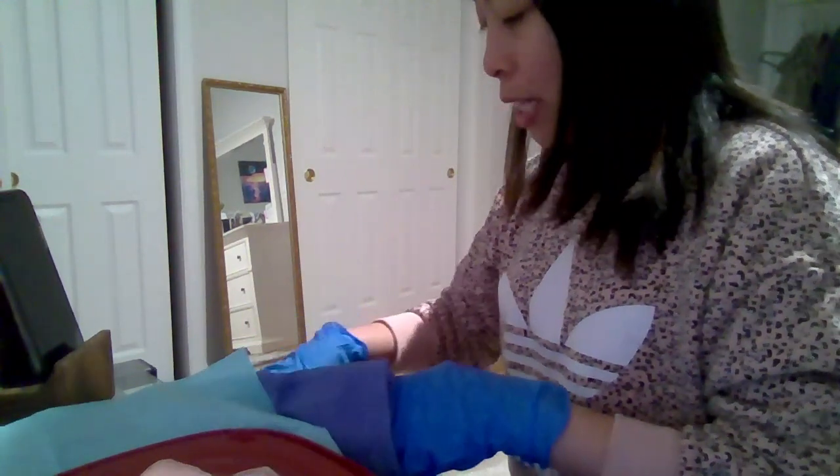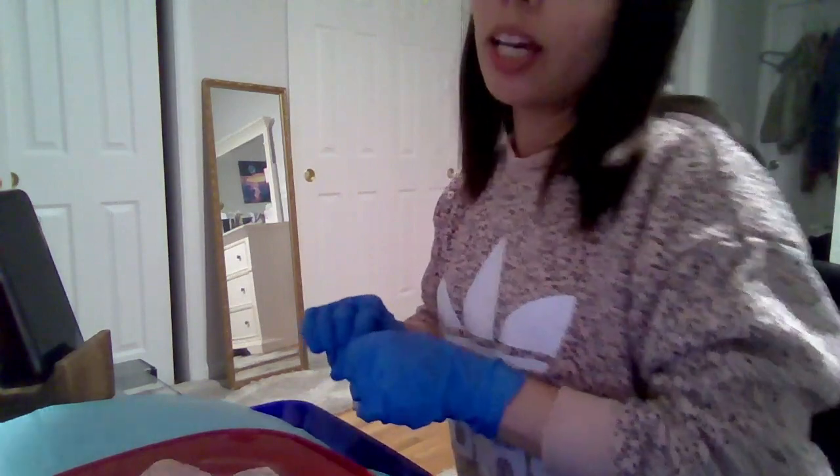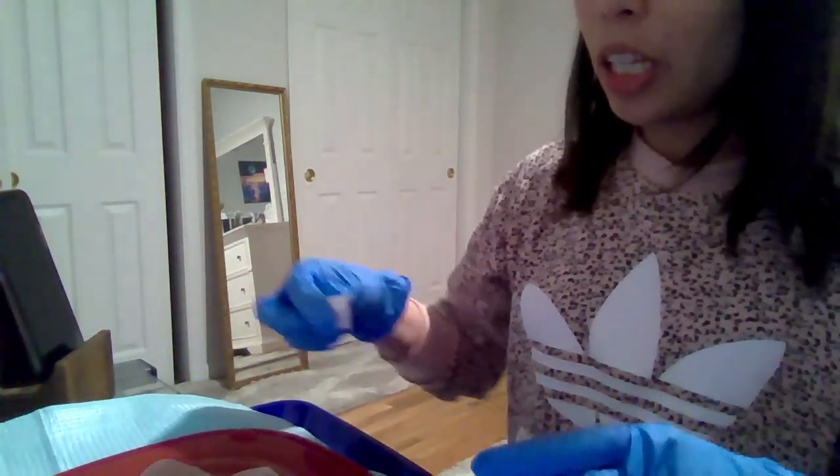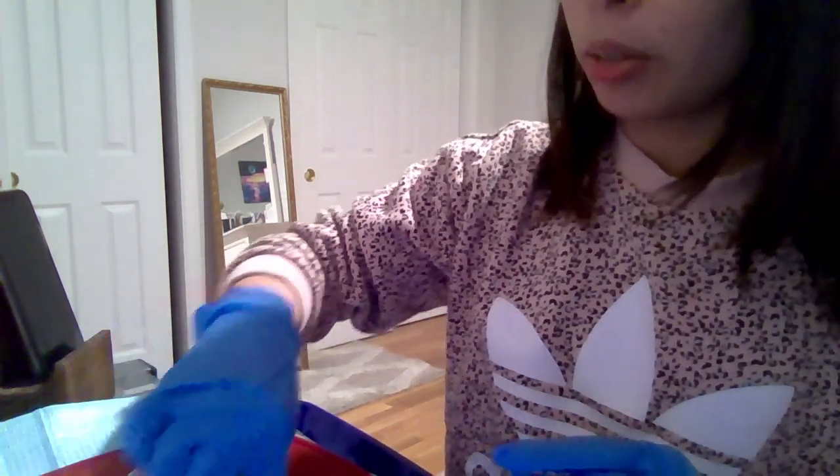We want to clean the surface of the incision site. We can clean it with chlorhexidine or betadine, inner to outer, in circular motions. We want a wide area as well.